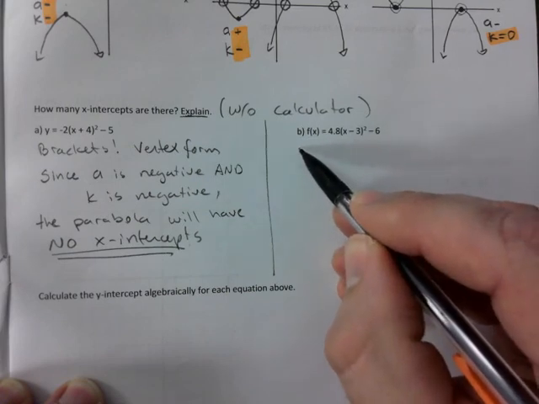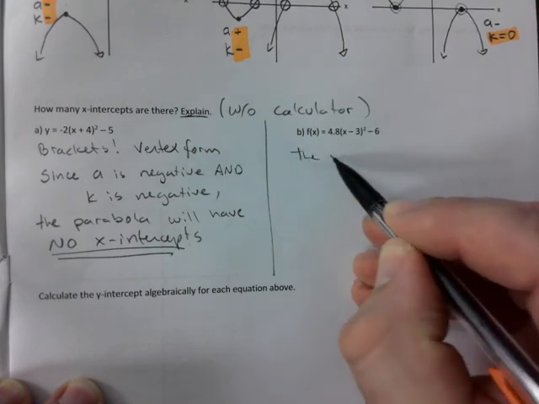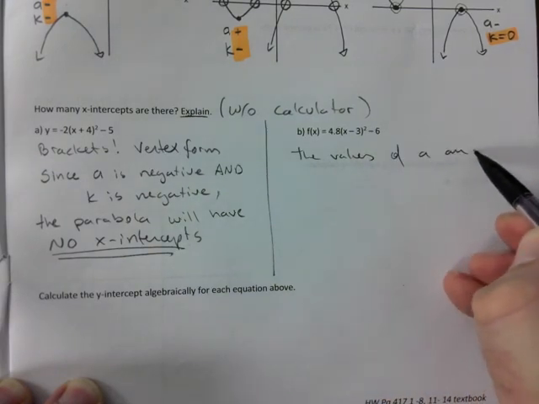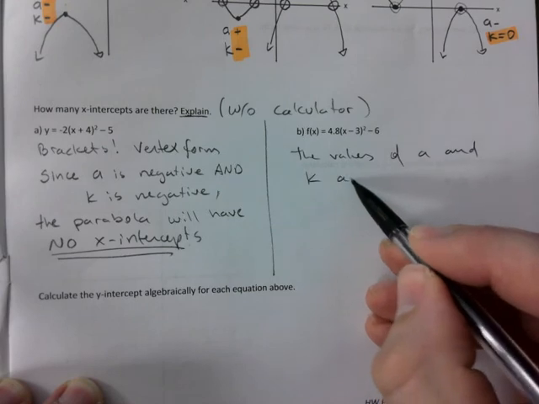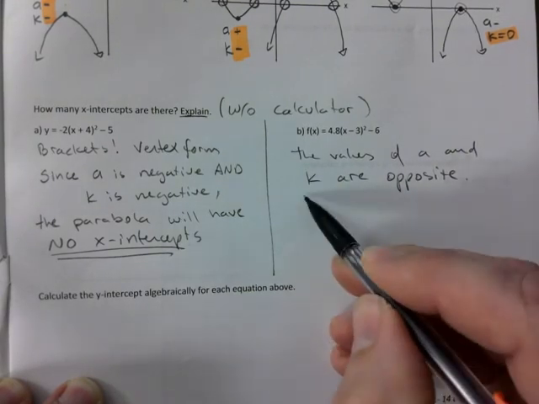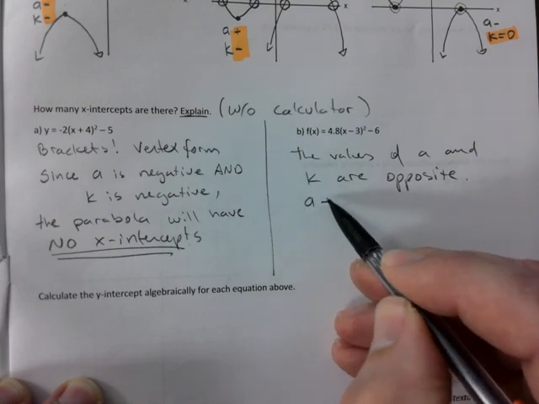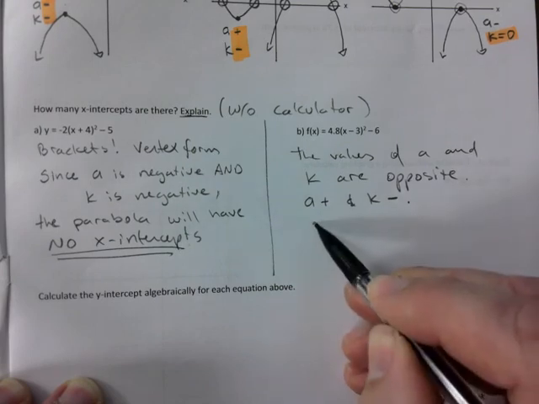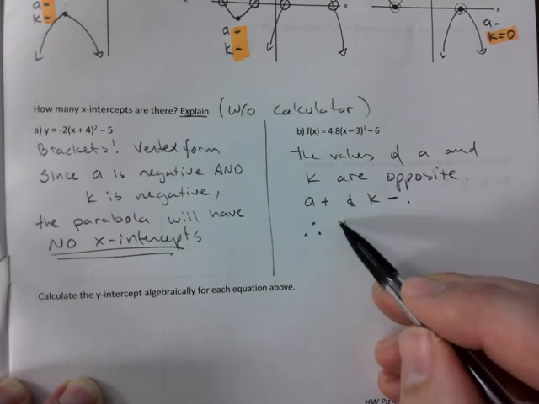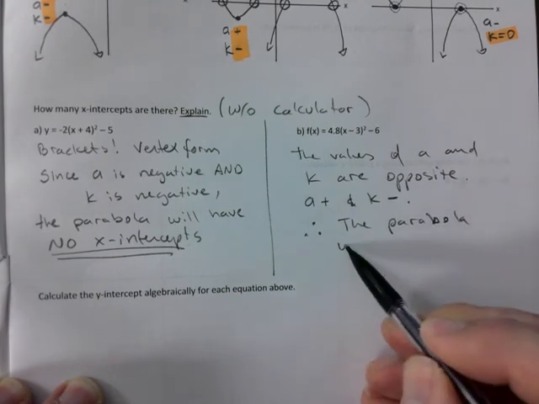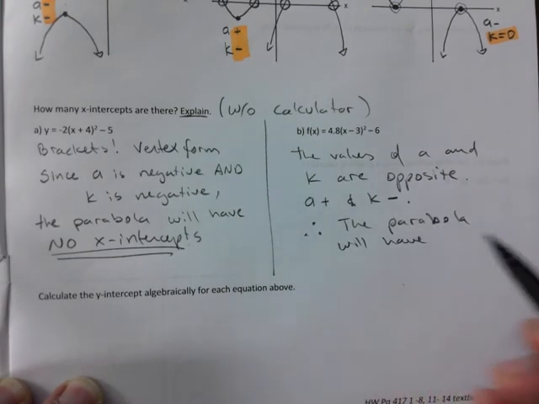So over here, the values of A and K are opposite. And then you can do this on the side. A is positive and K is negative. Therefore, the parabola will have two x-intercepts.